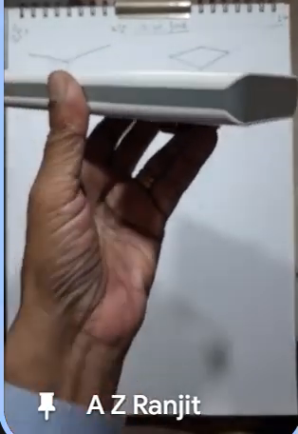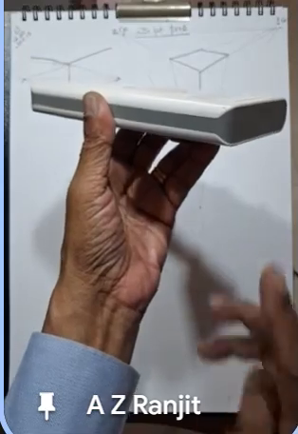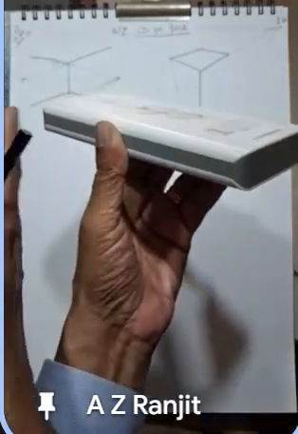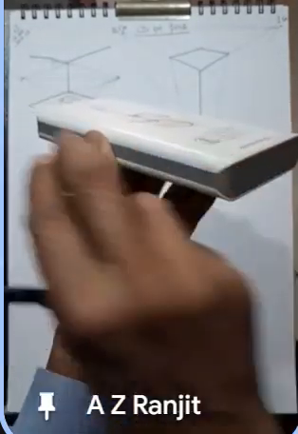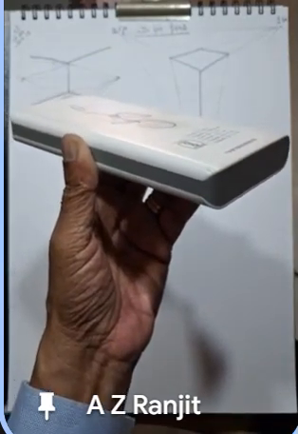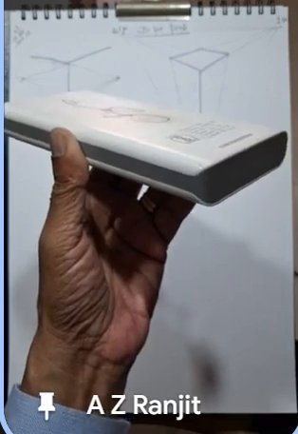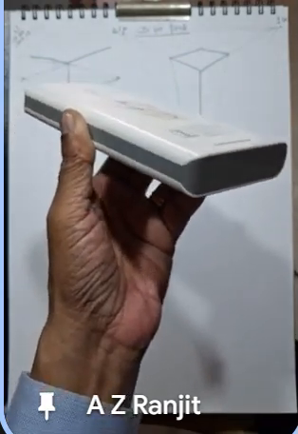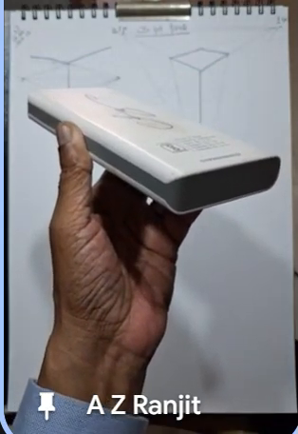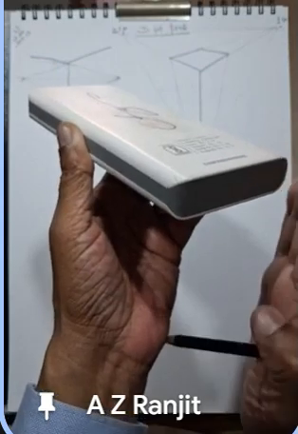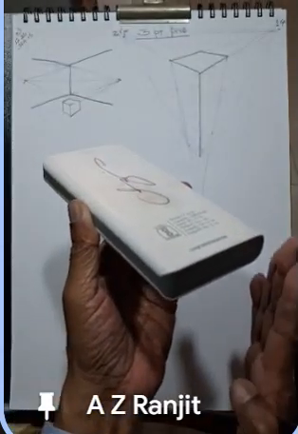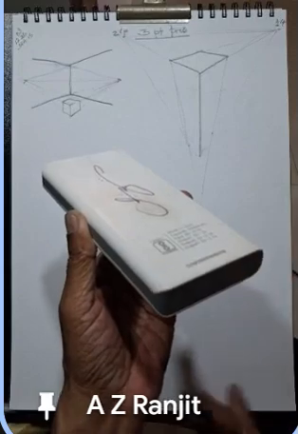Okay, 2-point perspective. This is 90 degrees. That is 90 degrees. That is 90 degrees. Everything else is diagonal going to the vanishing point. Right? Now, if we take it like this, this is also going at an angle. When we go like that, this is also going at an angle.